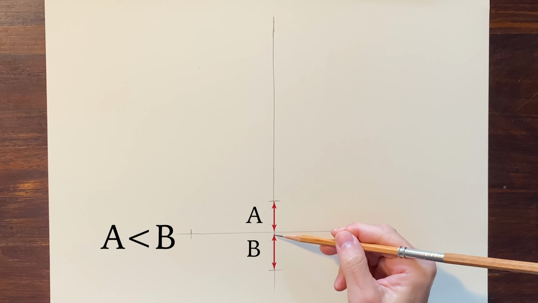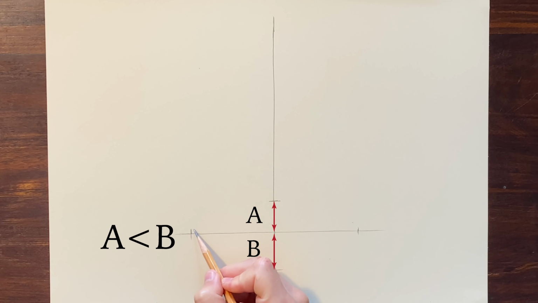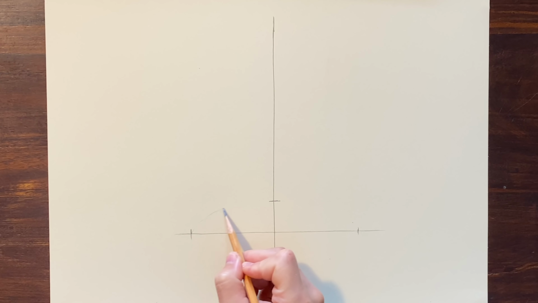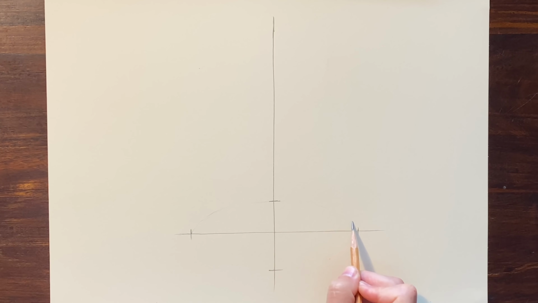I developed a know-how of drawing a perfect ellipse freehand, but to keep things simple, I will draw it approximately, measuring its curvature by eye.